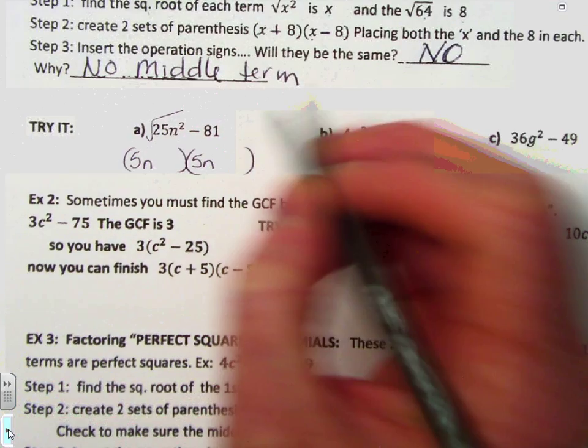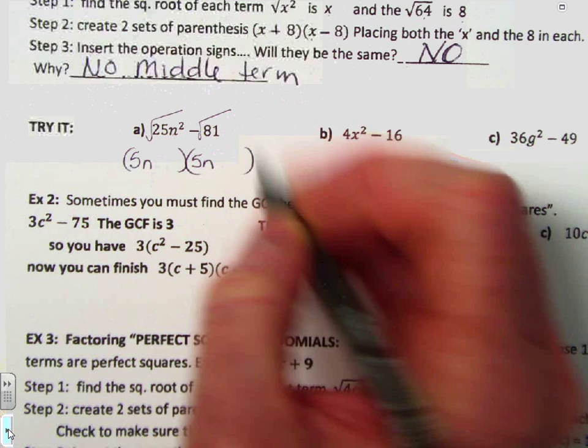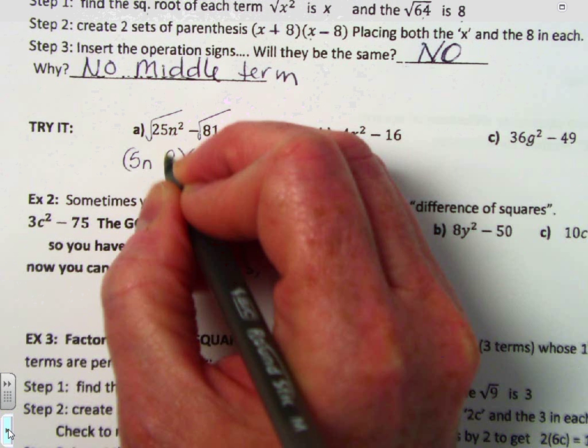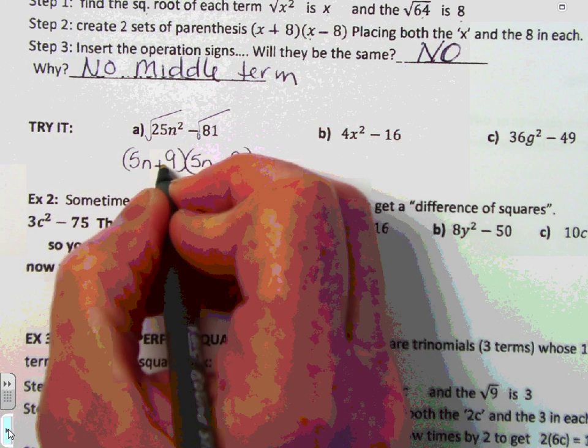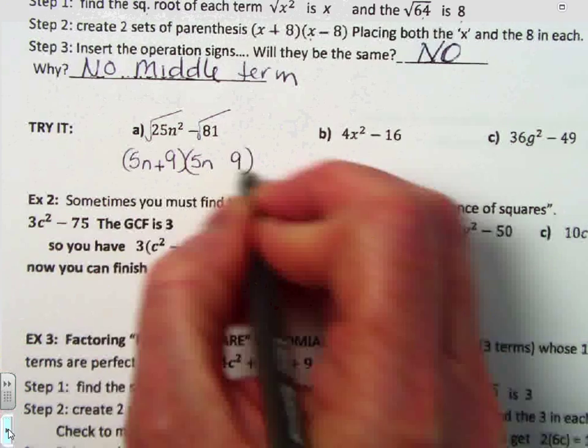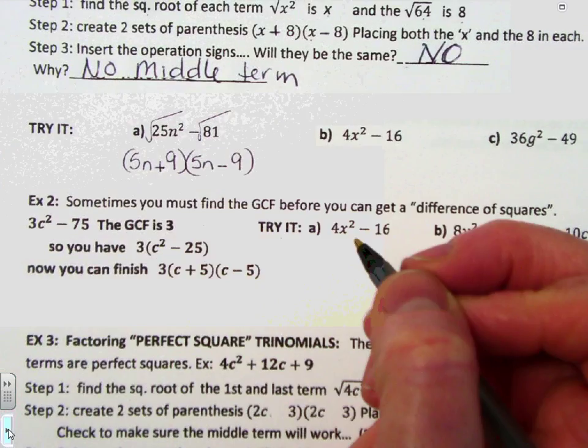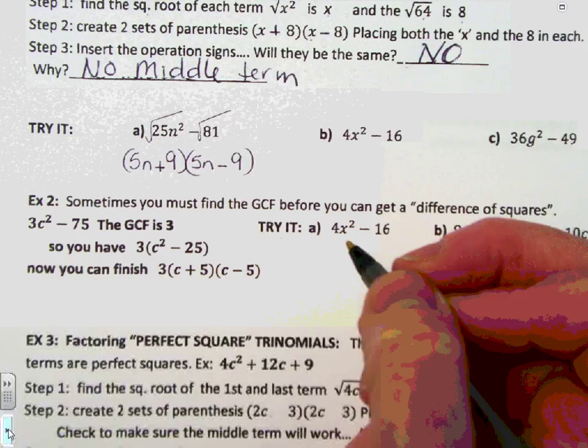What's the square root? It would be a 9. And what will my symbols be? One's positive, one's negative. You finished your problem. Truly, that's all you do.